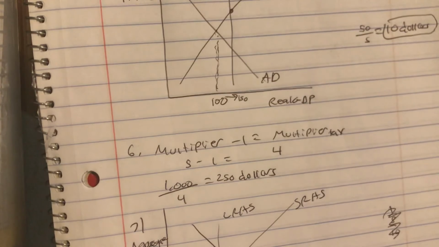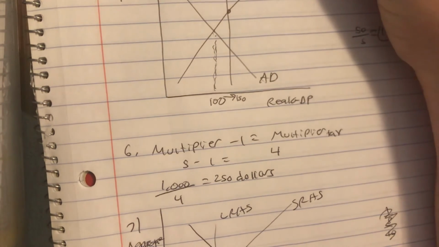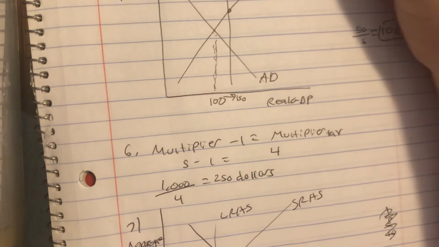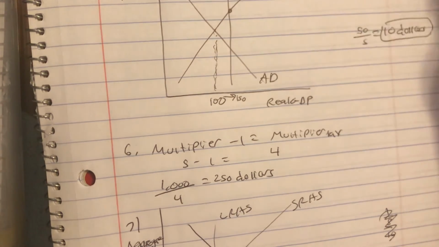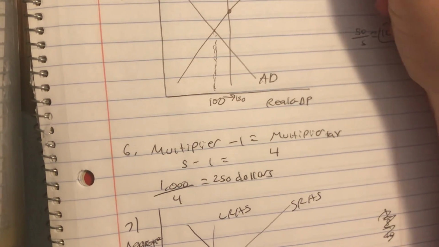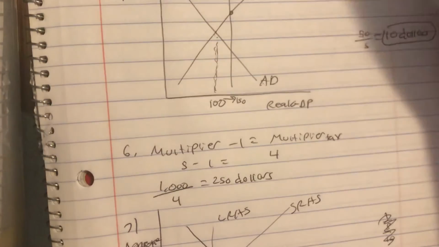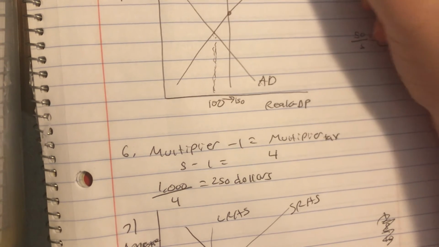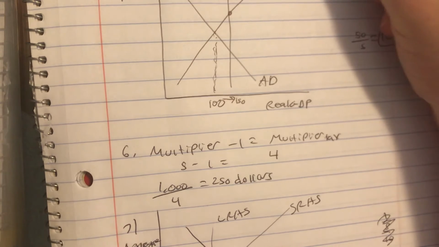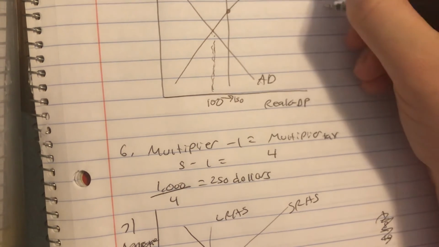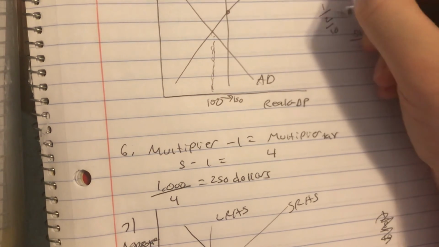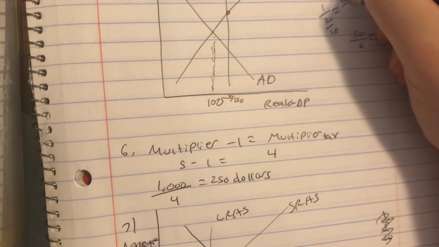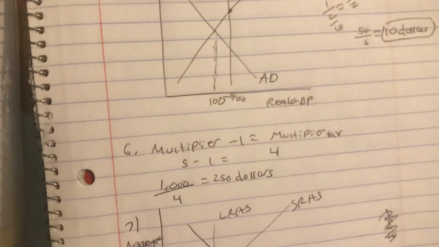So with this one, we have the MPC being 80%, which is 0.8, or 8 over 10. But we need to know the MPS to find the multiplier, so we do 10 over 10, which is just 1, minus 8 over 10. That's going to be equal to 2 over 10. So we need to do 1 over 2 over 10, which equals 10 over 2, which equals 5. So the multiplier is going to be 5.